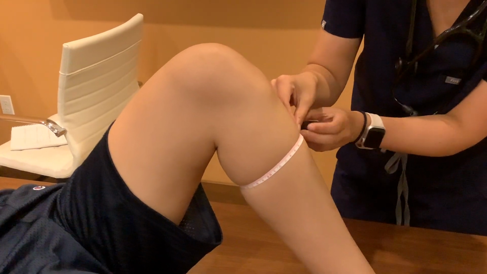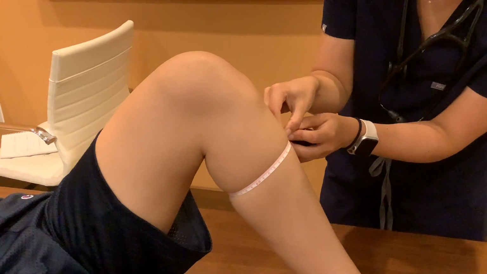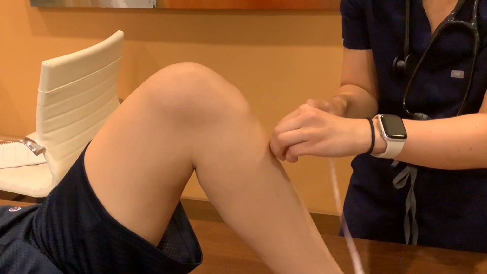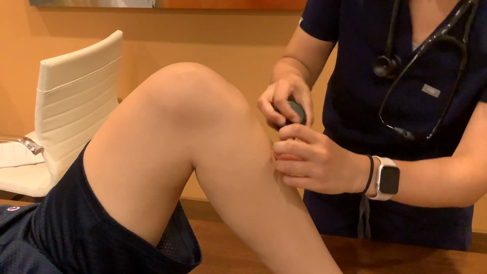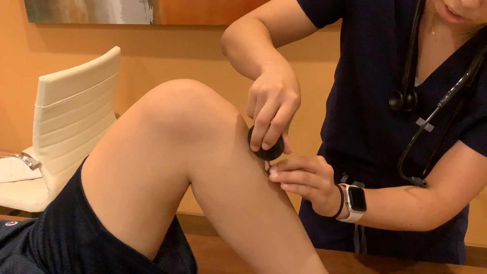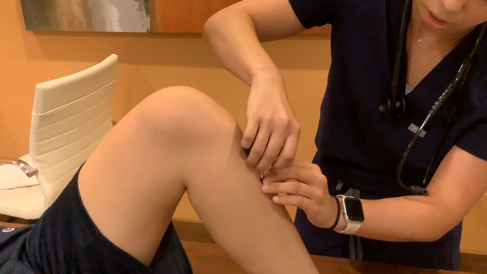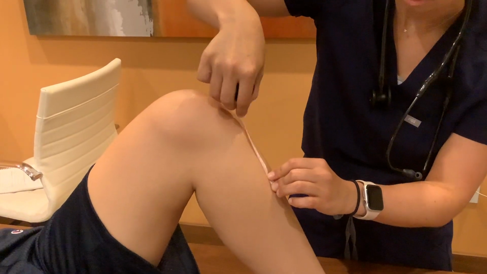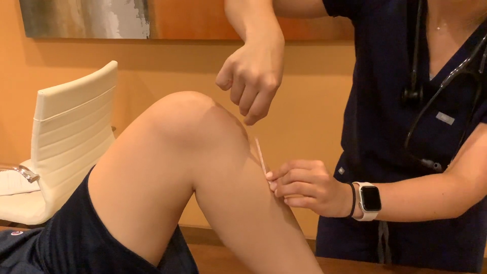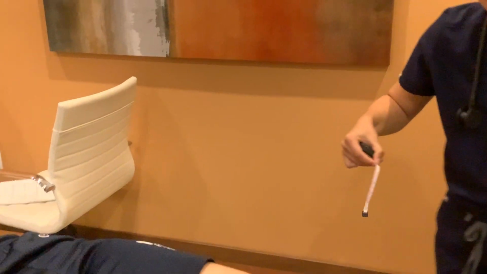Okay, so I have 30.5 centimeters. I'm going to mark this area right here. I'm going to measure from this point right here. And that's 8. Okay, you can relax this leg now.